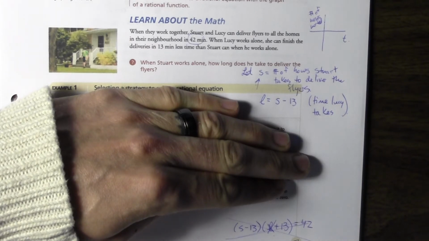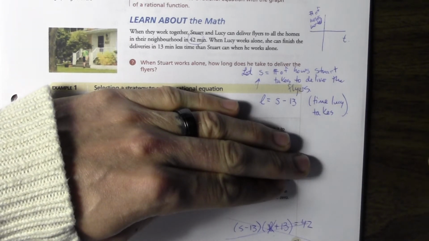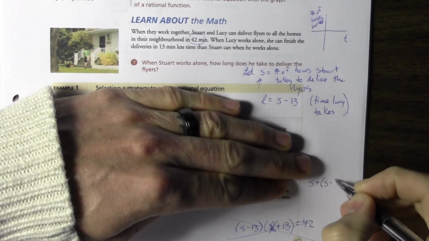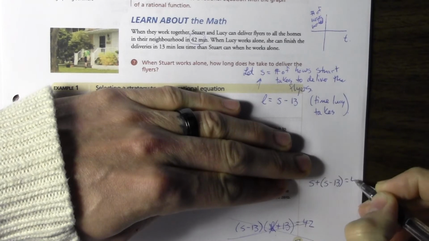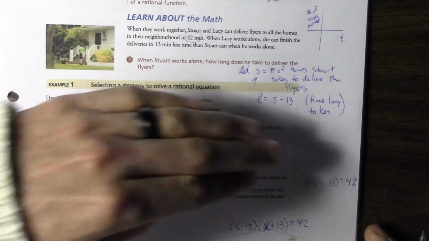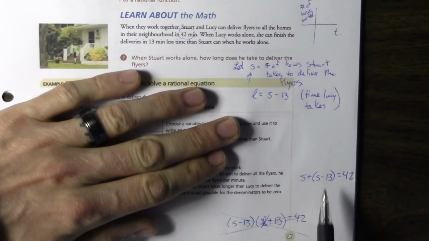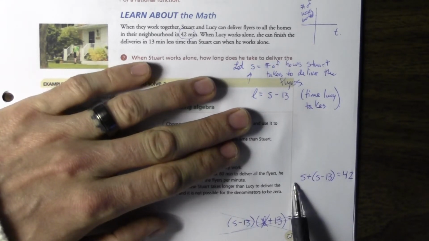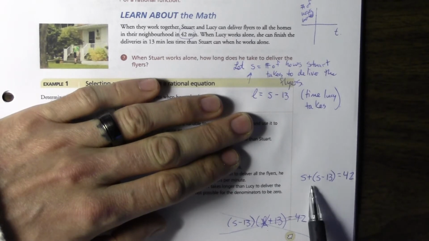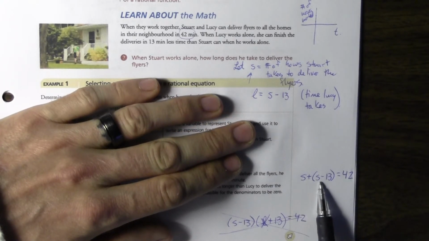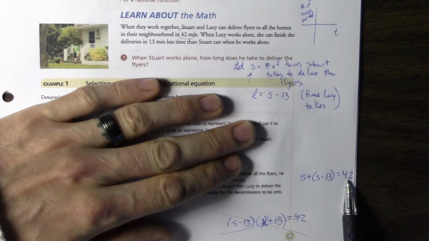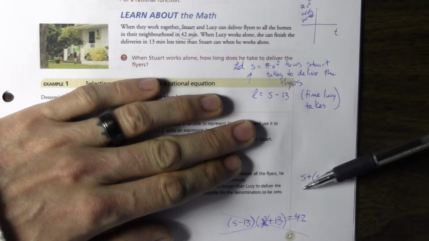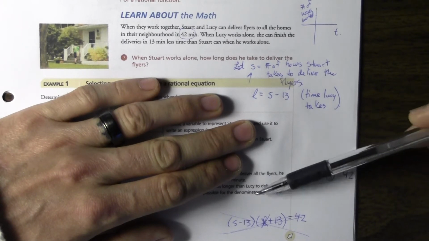No? Okay, so this is what I was kind of fishing for. Maybe you guys thought about it and thought it probably wasn't the right answer, or you were just too shy to say anything. But it's tempting to do this, okay? And this is what naturally I would have thought: you're taking Stuart's hours and adding Lucy's hours, and together they take 42 minutes. But the problem with this is now you're adding their hours, so you're going to take longer.